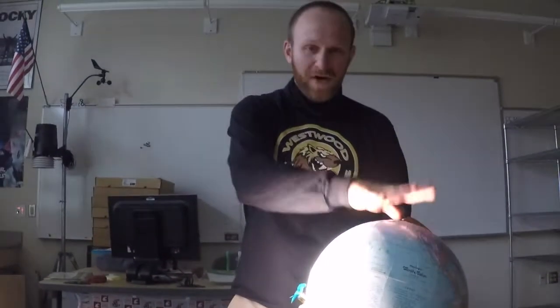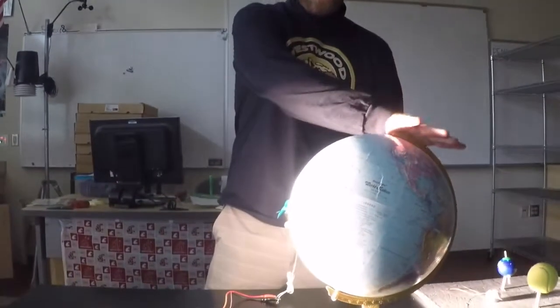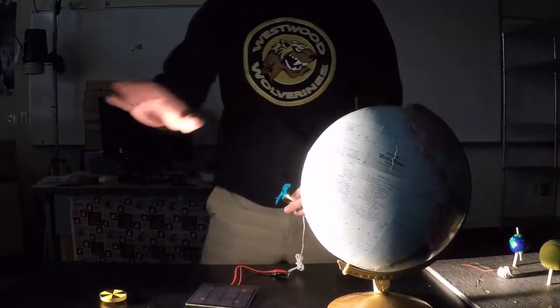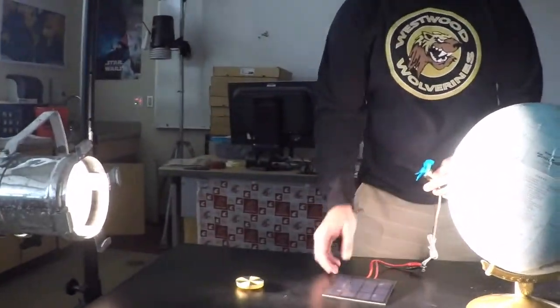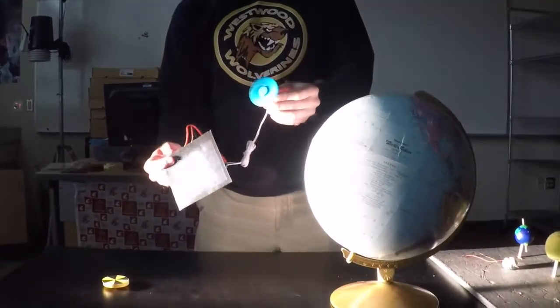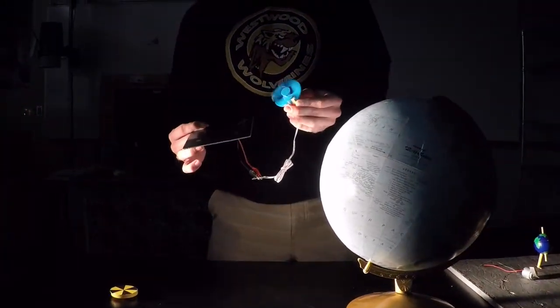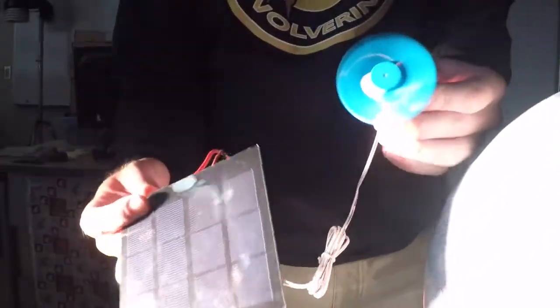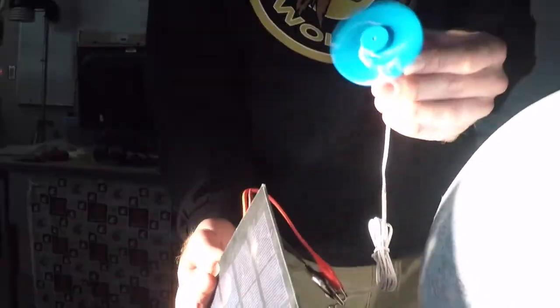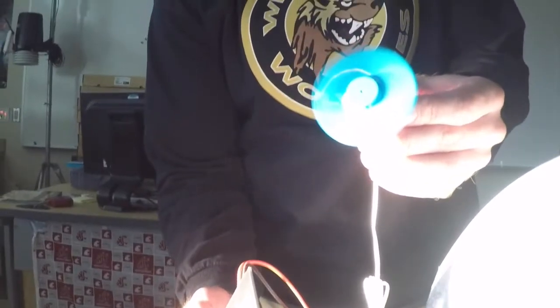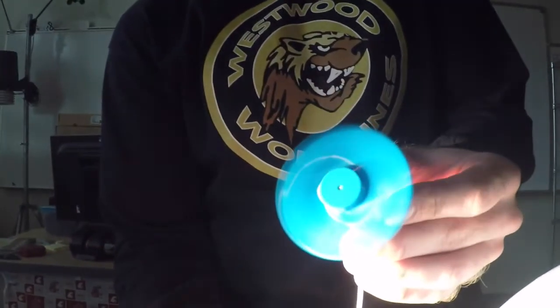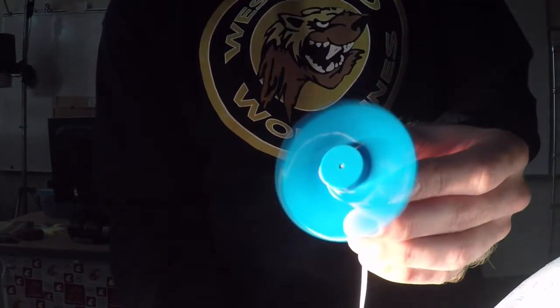So what we have here is our globe. The northern hemisphere is up here. Over here, we have our sunlight, which is just modeled by a lamp. And we have a fan that is modeling our direct sunlight. It is attached to a solar panel, so you can see as I put this in the light, the fan turns on. The sun gives us energy, our sunlight, and that's what heats up Earth.